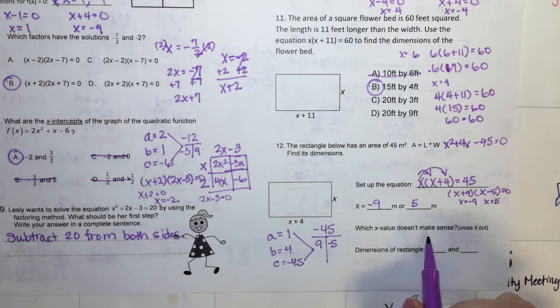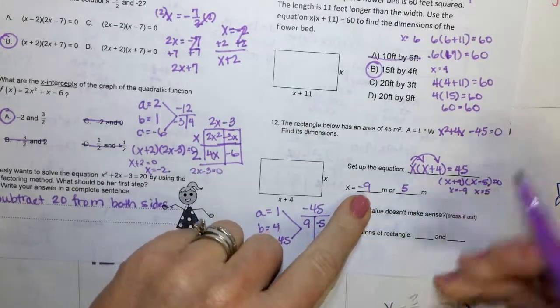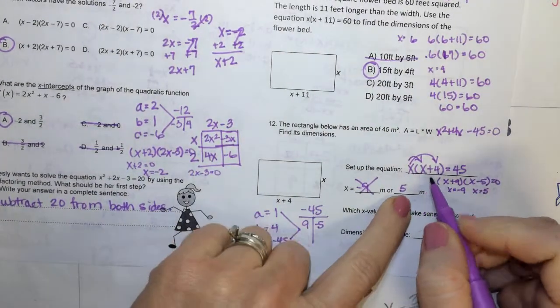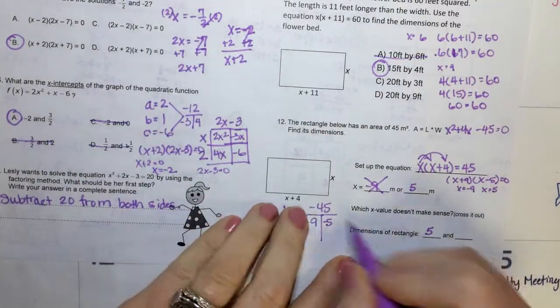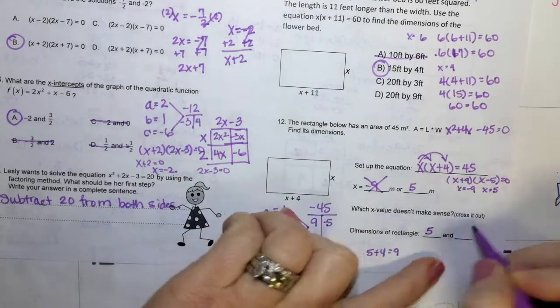So which x value does not make sense? It doesn't make sense for me to have a negative dimension, so I'm going to cross out negative 9. So that means 5 is one of my dimensions, so if I plug it in to this one right here, I would have 5 plus 4, and that would give me 9, so that's my other one.